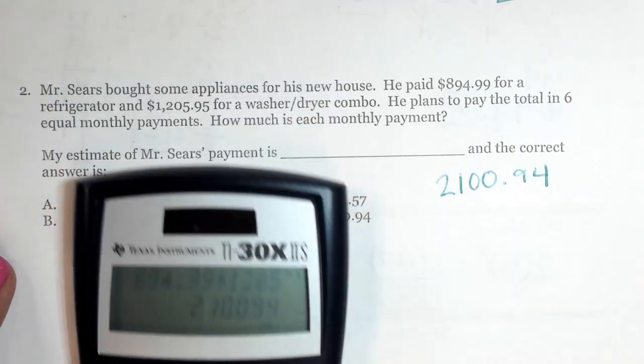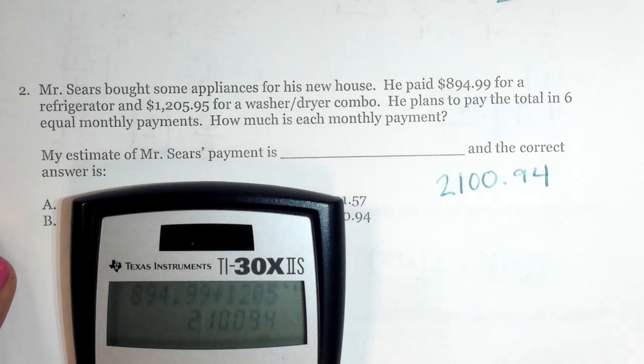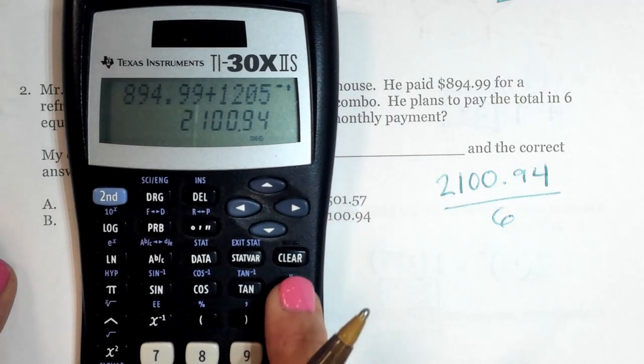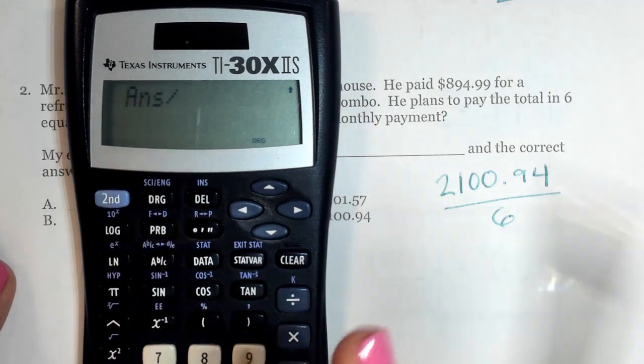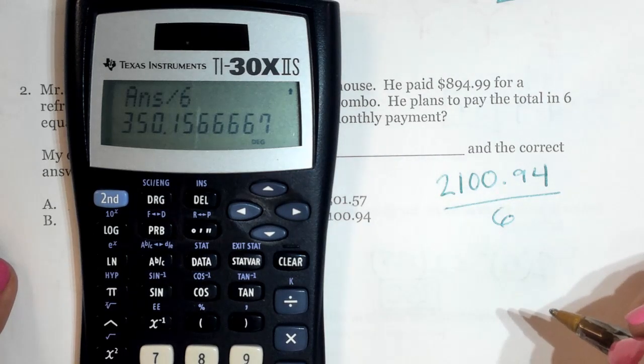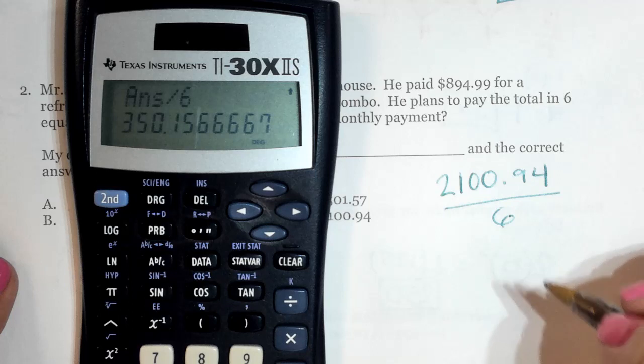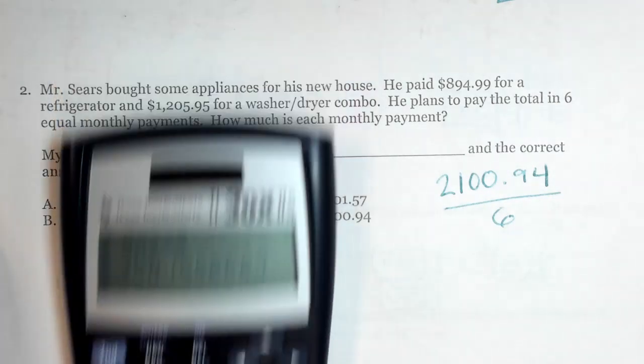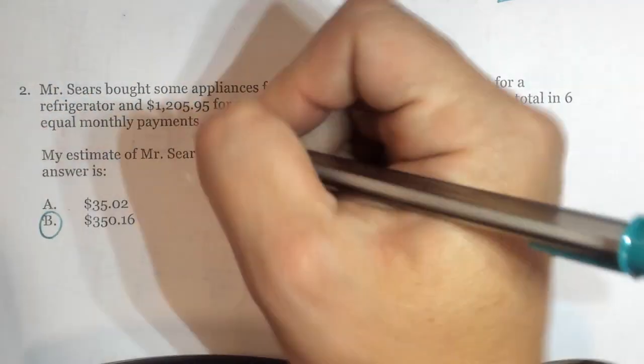And how many payments does he want to make? 6. So what do I do here? Divide by 6. Now, this is the cool thing about calculators: you can literally just click divide and it'll take that answer that was just on the screen. Divide 6. And what do I get? 350.15 or 1.6? 1.6. So B is your answer.